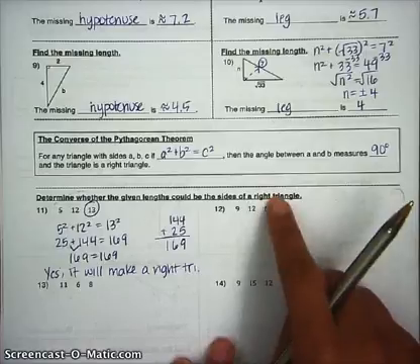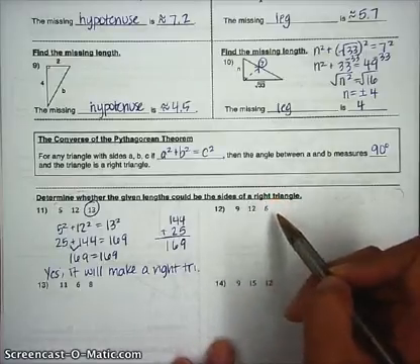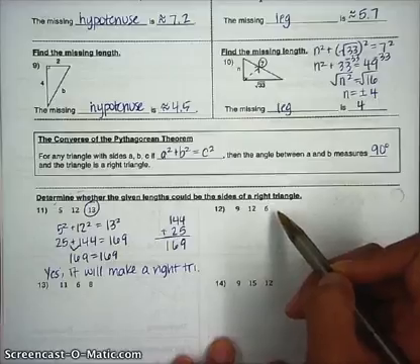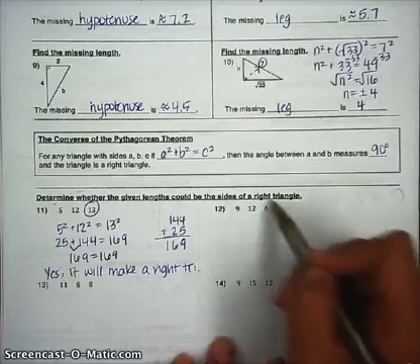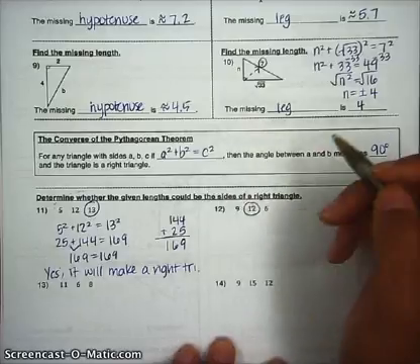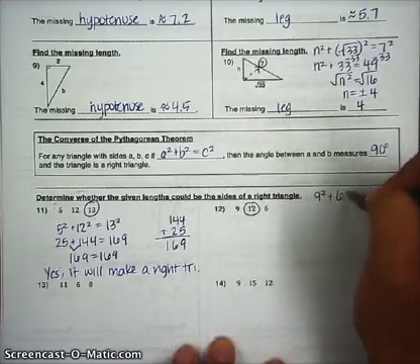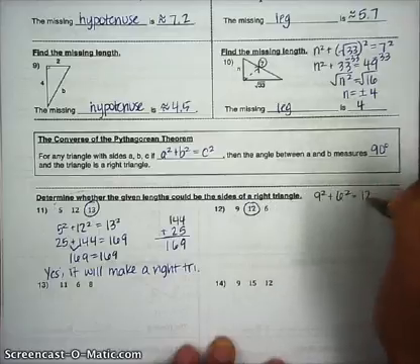So the same instructions apply, except now we're given 9, 12, and 6. So the first thing I want to do is identify the potential what? Hypotenuse, which in this case could be what number? 12. 9 and 6 are the legs of the triangle. So I'm going to say 9 squared plus 6 squared equals 12 squared.